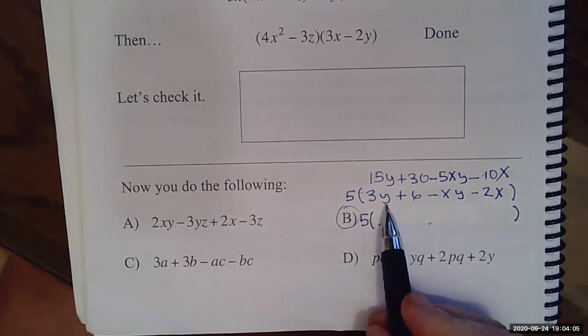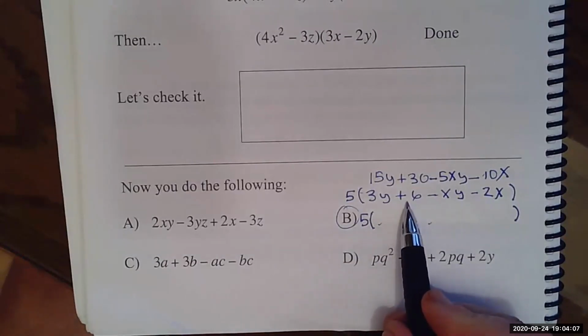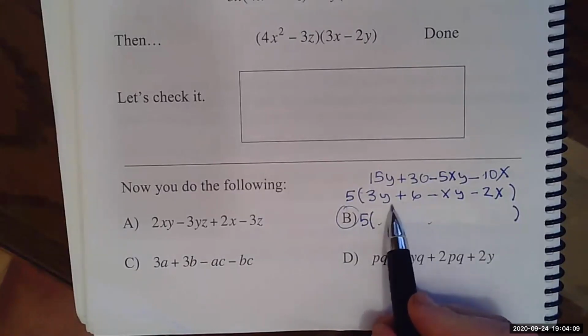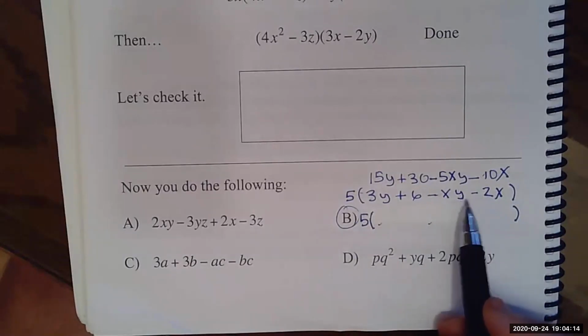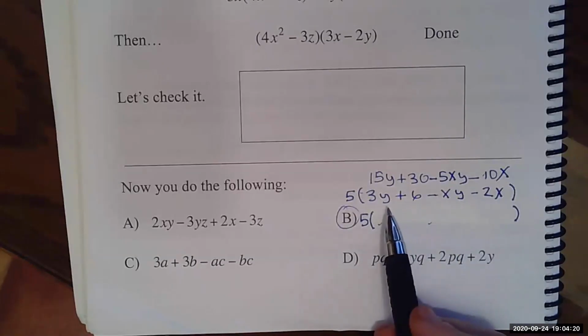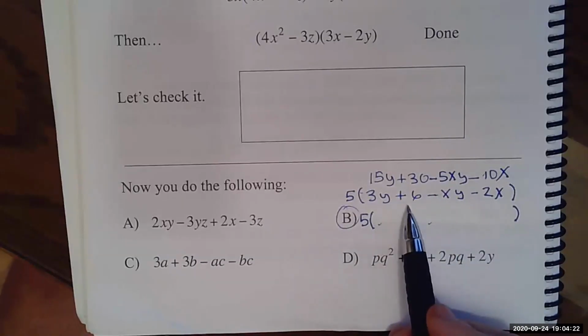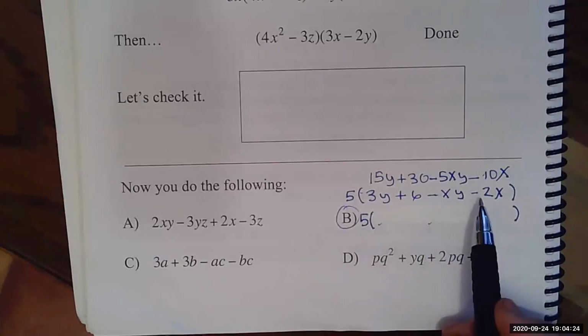So if I look at 3y and 6, there's a 3 that can be pulled off. There is a common factor here. And if I pull off something, it looks like there's an x and even negatives they have in common. I think I'll try the first pair and then the last pair.